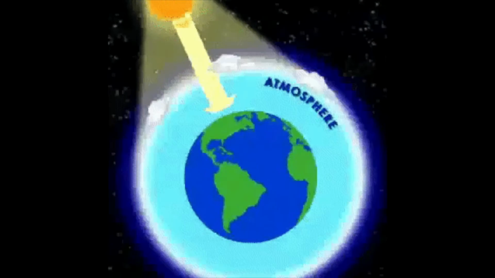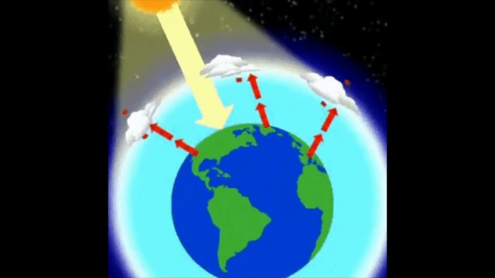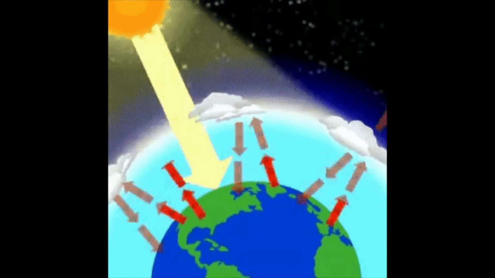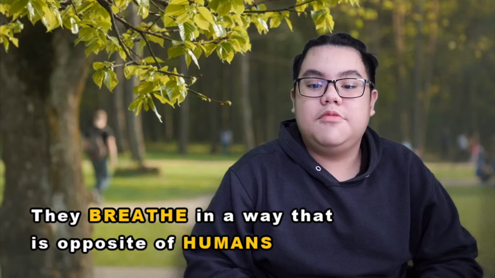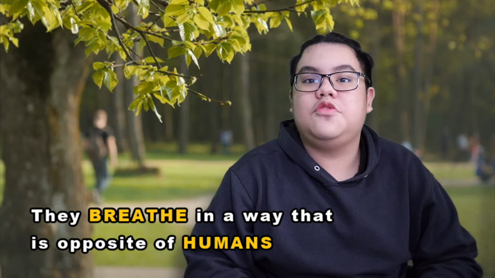As of 2016, carbon dioxide accounts for less than 1% of the Earth's atmosphere. However, with human beings producing carbon dioxide every day, the number is increasing. Plants remove excess carbon dioxide from the air. They breathe in a way that is opposite of humans.